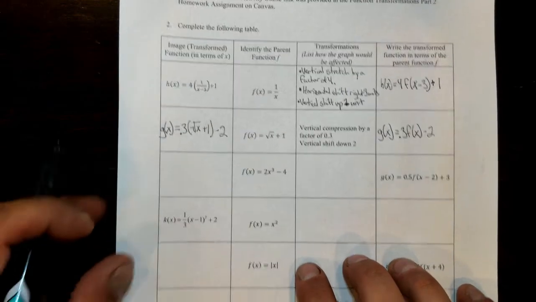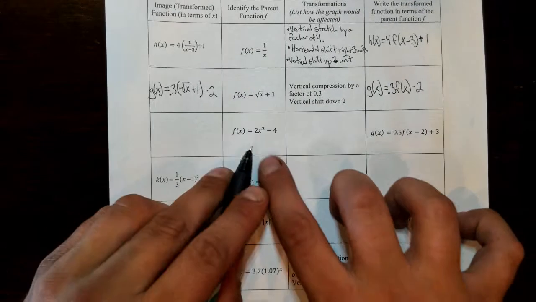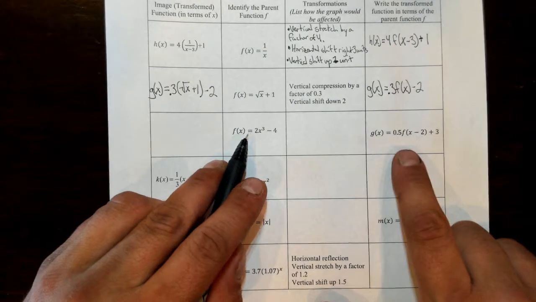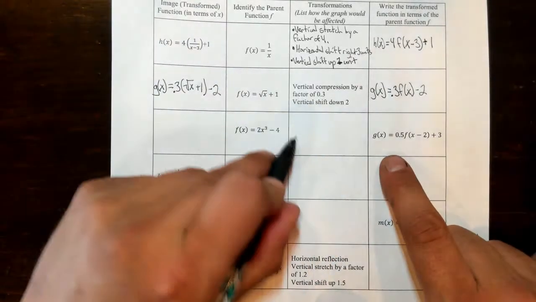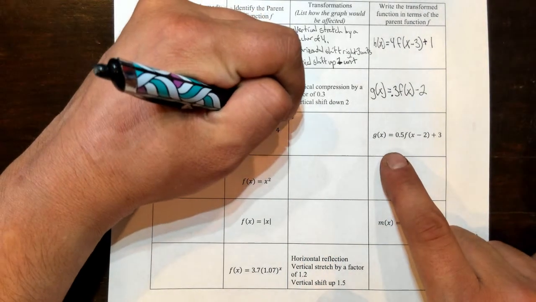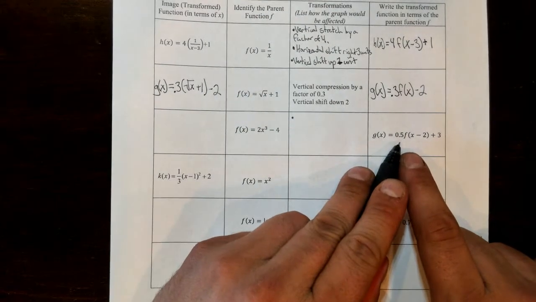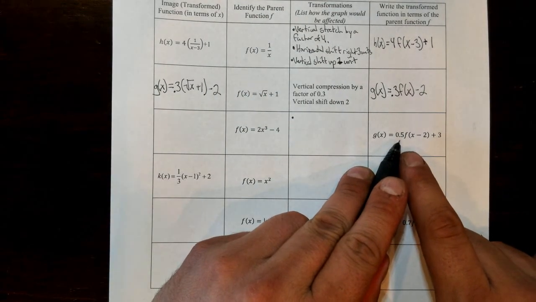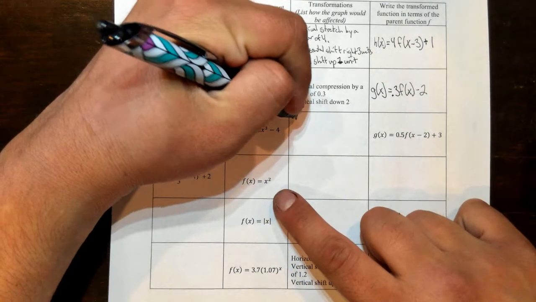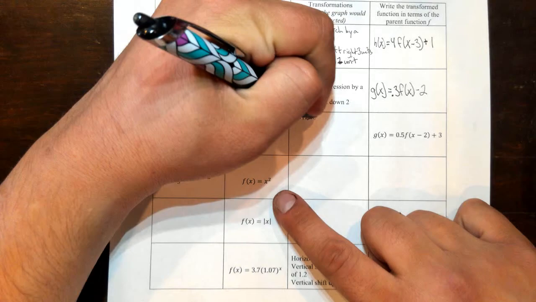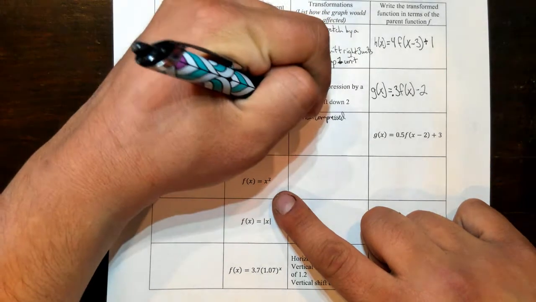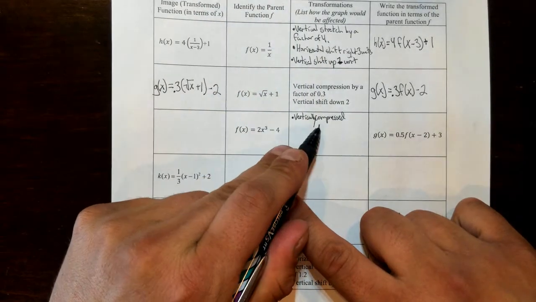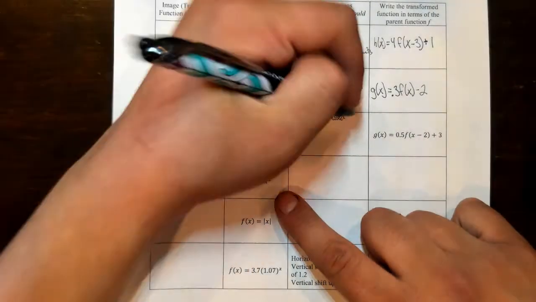So that's that. Next, we're given the parent function, and then we're given the transformed function in terms of the parent function. So let's first list what's going on here. So here, this is either a stretch or a compression, but since it's less than 1, it's going to be a compression. So it's a vertical compression, or I can say it's vertically compressed by a factor of 0.5.